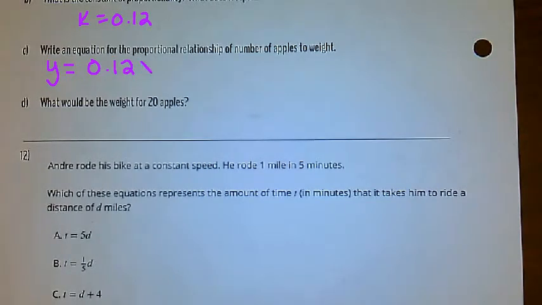Alternatively, you could say an A for apple and a W for weight. So if you do that, again, we are multiplying the number of apples to figure out our weight. So it would be W equals 12/100ths A. Okay, so either of these would be acceptable. Notice how above the apples I wrote an A in parentheses and weight. That's kind of like a let statement.